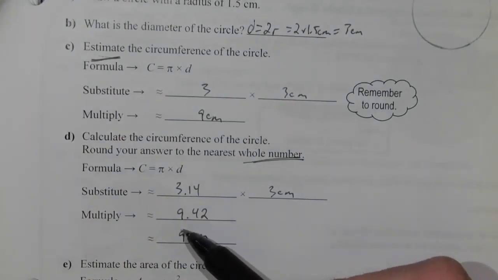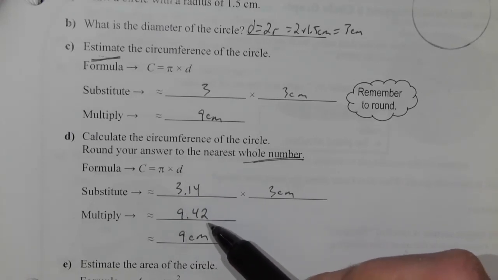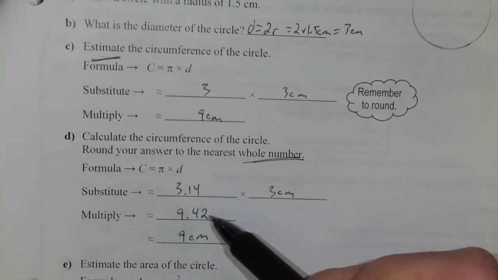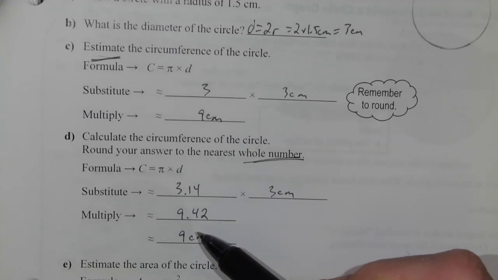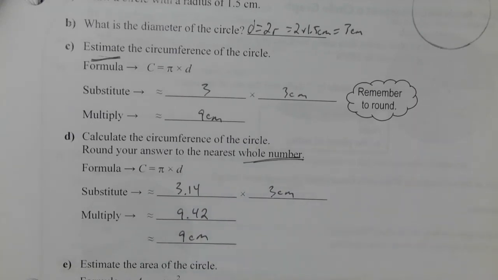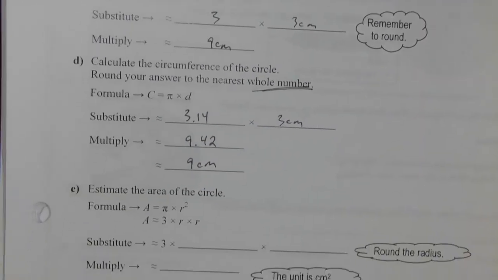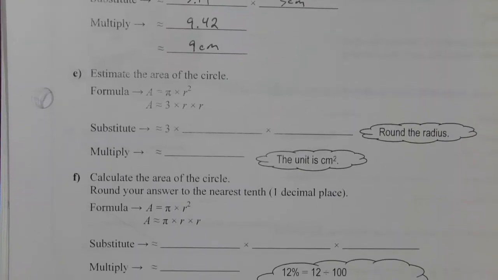Now, we've rounded down. This was very close to 9.5 centimeters, so it's off by a little bit, but it's a reasonable adjustment. Estimate the area of the circle.